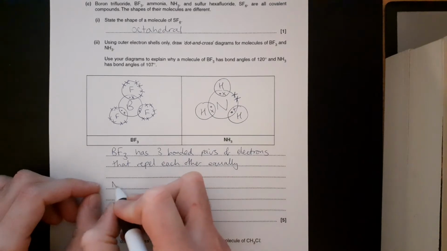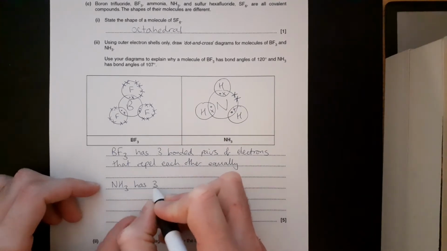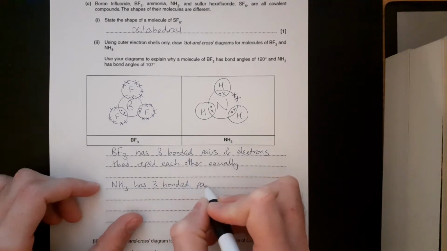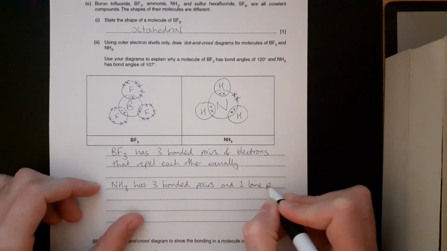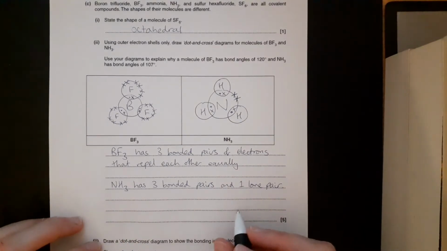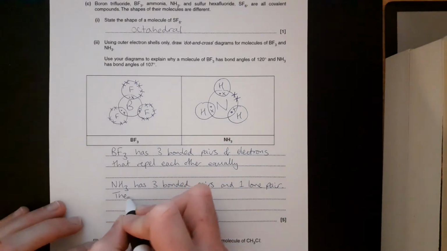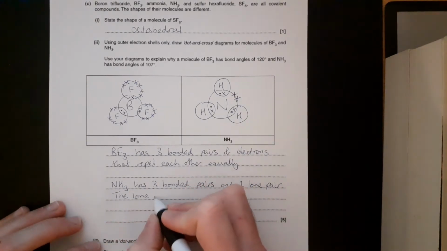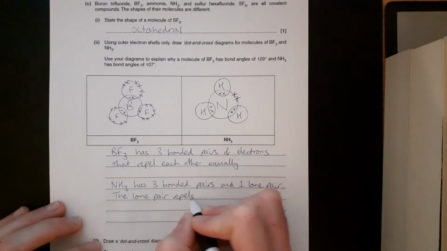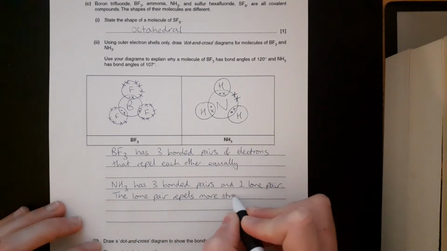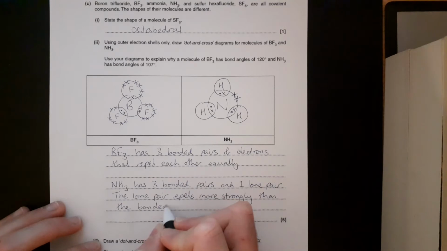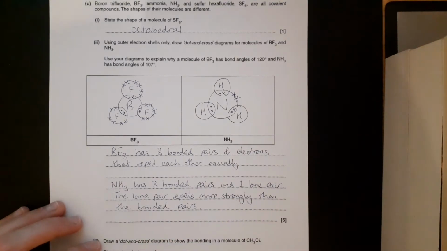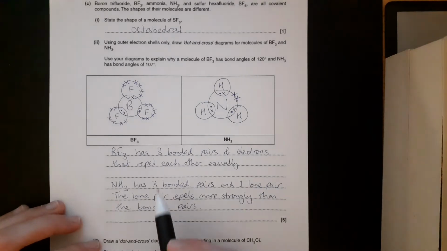Whereas when we've got NH3, this has 3 bonded pairs of electrons and 1 lone pair. And the relevance of the lone pair is the idea that the lone pair repels more strongly than the bonded pairs. And that's it, that's all we need to put. So it's about how many pairs of electrons you've got, and it's about how much they repel each other.